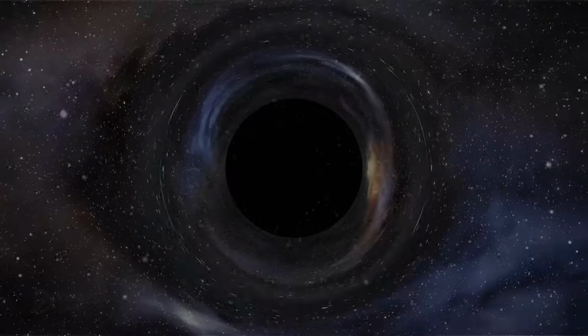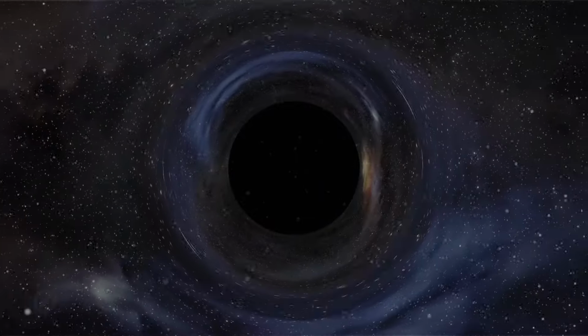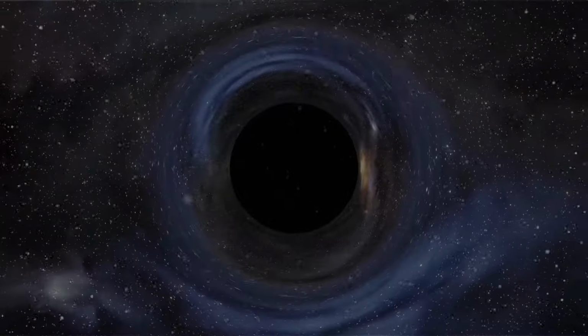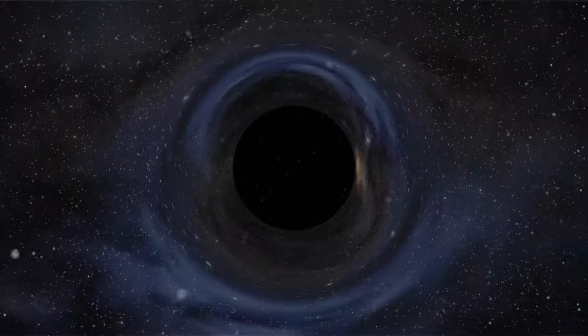Objects of that scale defy easy imagination. They are gravitational engines shaping entire cosmic structures. Despite their enormity, supermassive black holes are not always active.